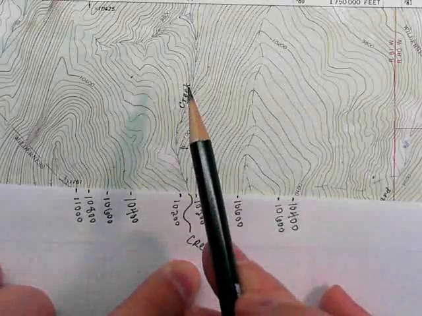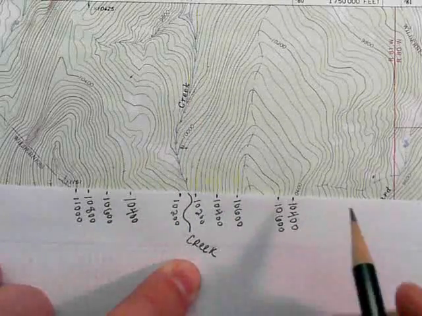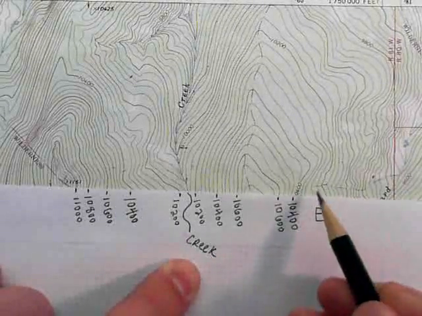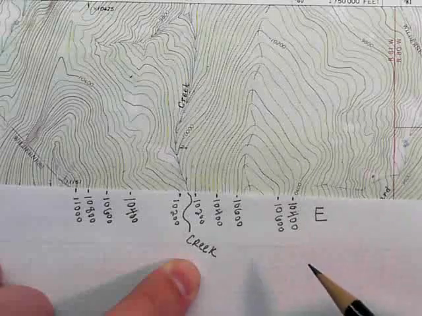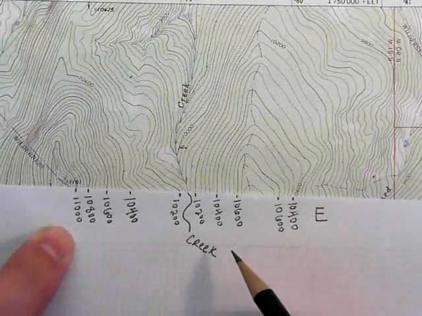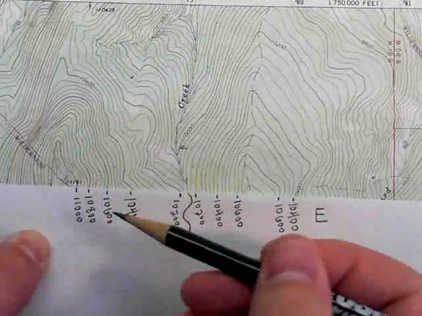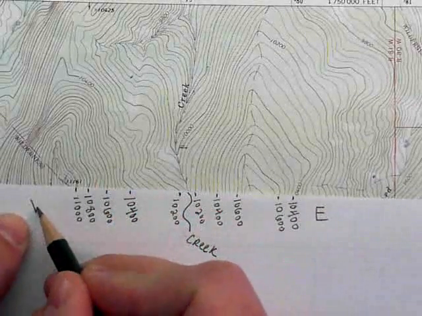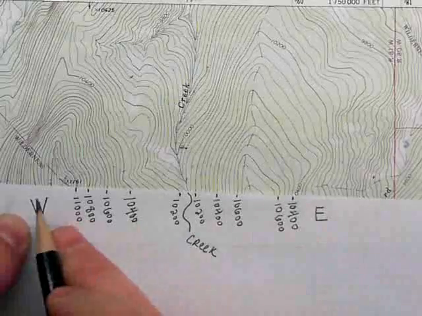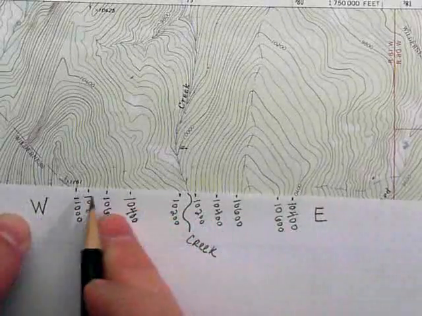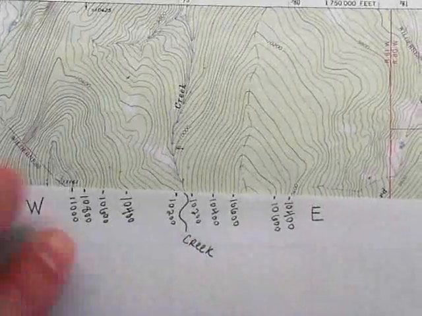Now, I know north is to the top of the map, so if I go this way, it's to the east. So I'm just going to put east over here. You could also use a landform feature if you have one as a way to tell how your profile line is oriented. And if I go this way, that's to the west, so I'm going to put west over here. So now I have the compass orientation of my profile line, east to west, across this map. Okay. Now once I have those values, I don't need the map anymore.